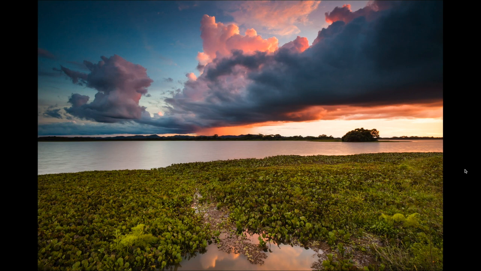Best thing you can do is to be out in the field and do more photo work and spend as little time as possible in front of your computer.